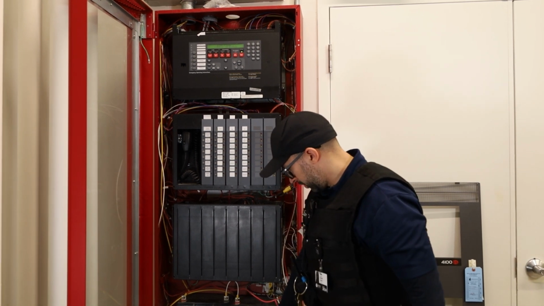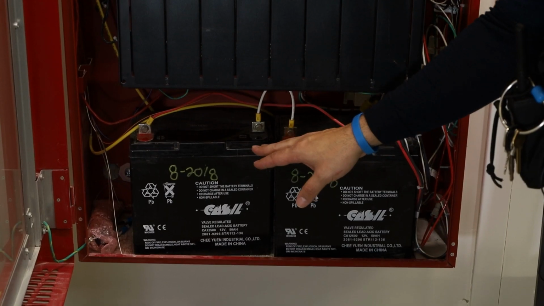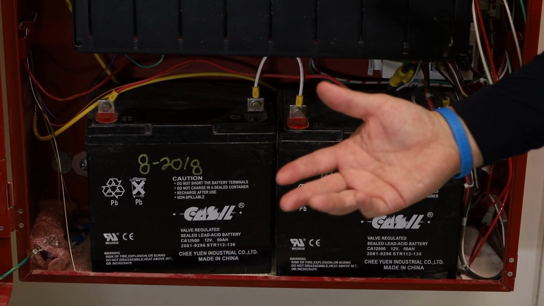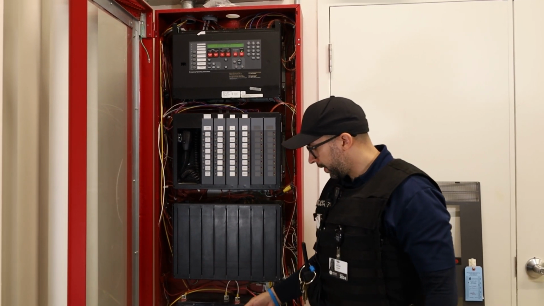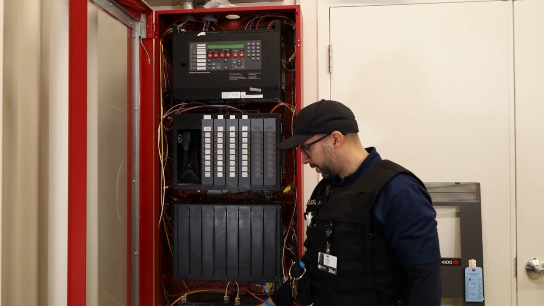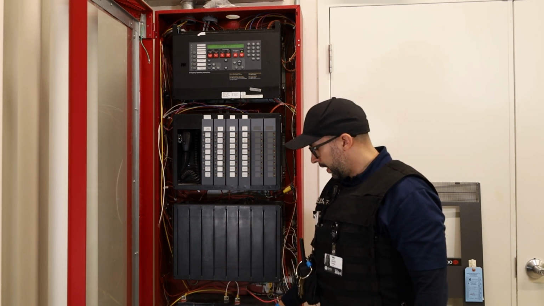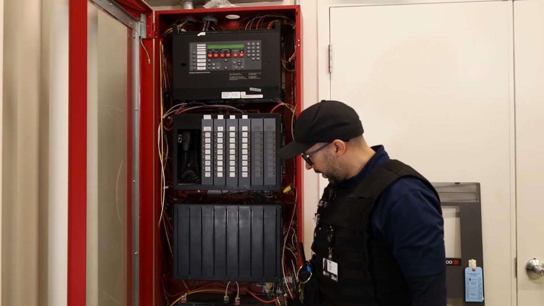Another thing that I want to show you here is these are your batteries. The fire alarm system is designed to have a battery backup just in case the power goes out. You have the capability for the system to continue to operate, and usually it has to operate for at least 8 hours on battery backup.